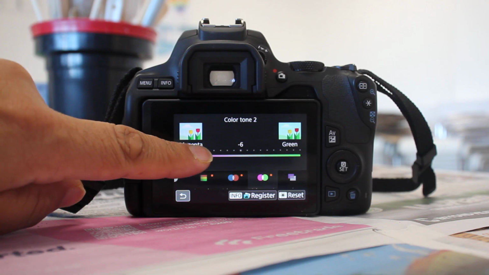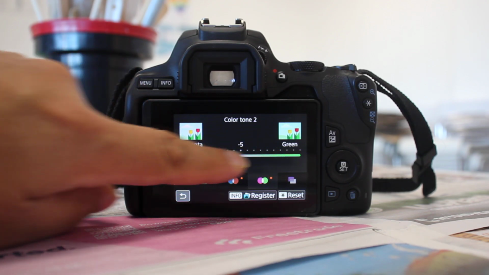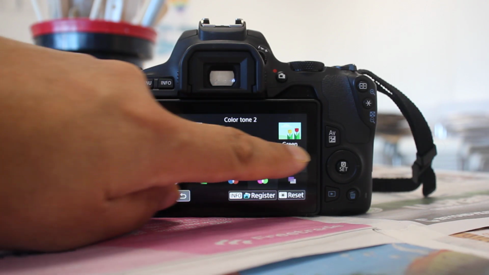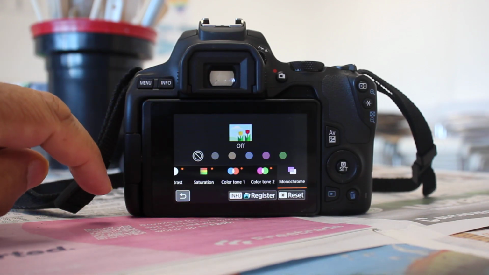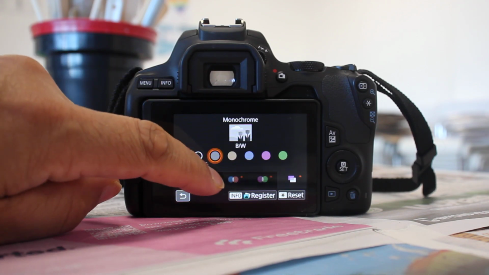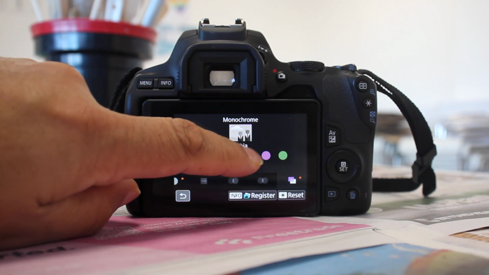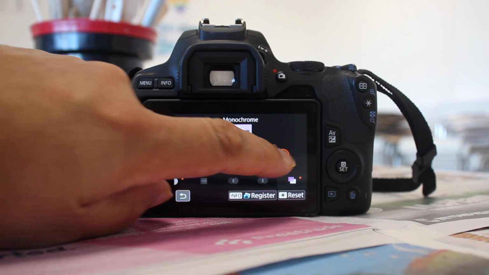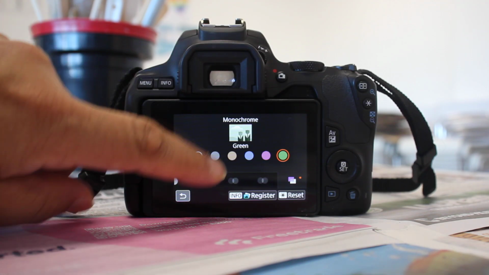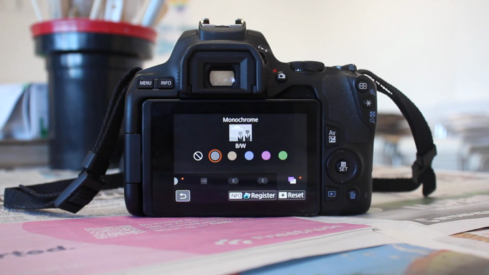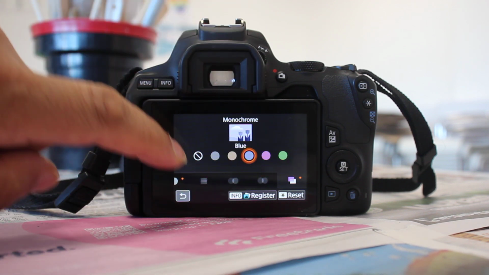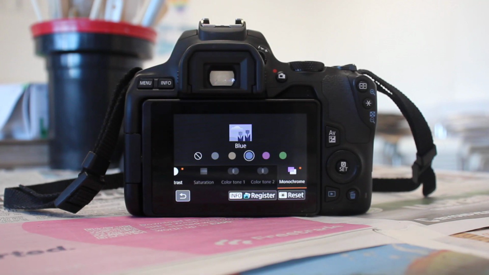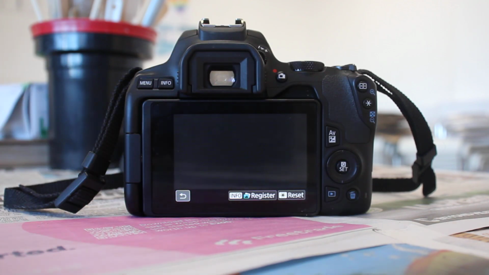You've got magenta and you've got green. So if maybe you want to colorize your film or your photography, it allows you to do that as well. And also you've got, I think, these are kind of monochrome, sapphire. So these are basically like tints. You can have it black or white, or you can have a tint of sapphire or monochrome, or green. So these are tints of color that you can apply onto your video or your photography.